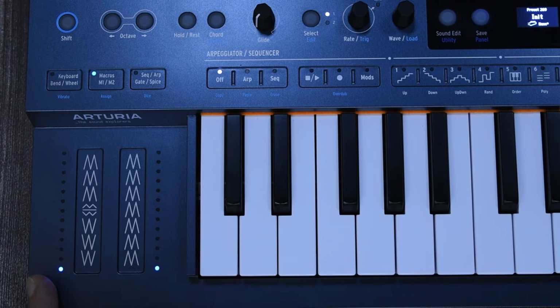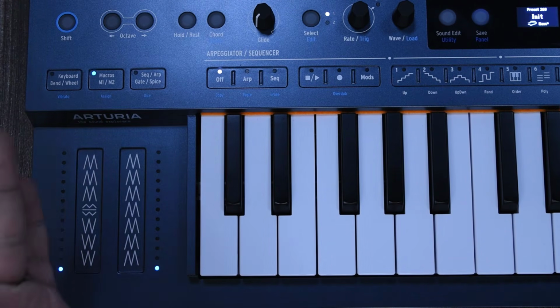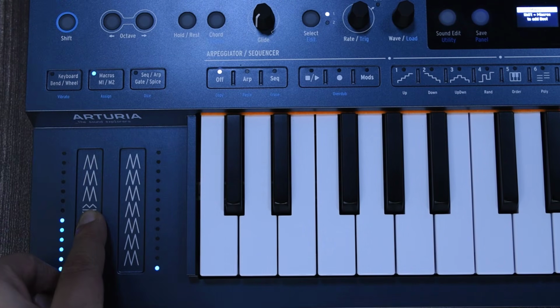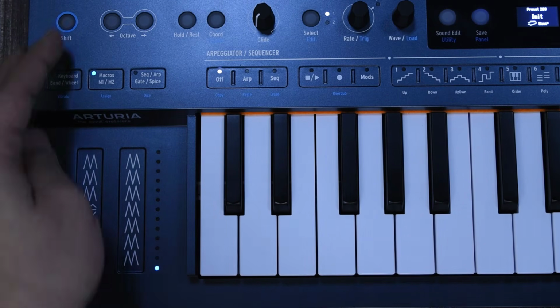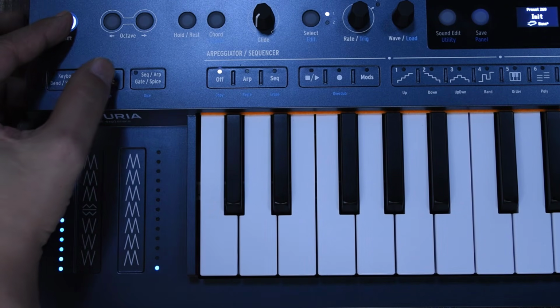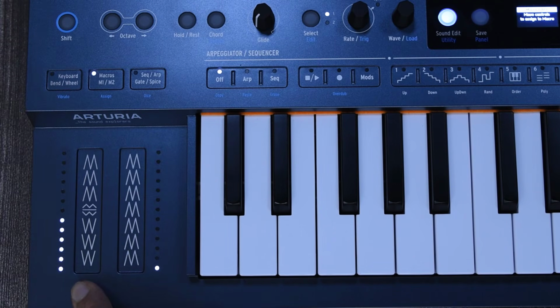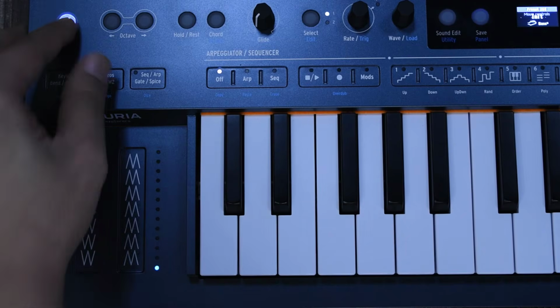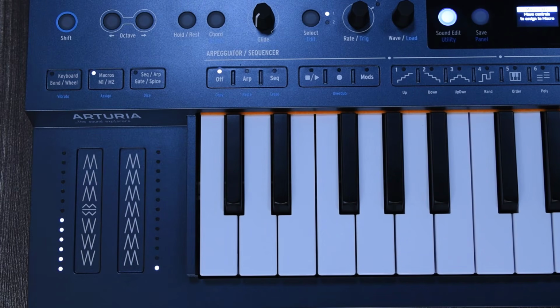To assign something to a macro, you need to be on macros, but the trick is that you need to press shift. Because if you press and hold, the screen is going to let you know something. It's going to say shift plus macros to add a destination. So I'm going to leave it around there. If I press shift and the macros, notice that they turn from blue to white. It's because when we are on white, they are in assign mode. We can assign destinations to the macros.